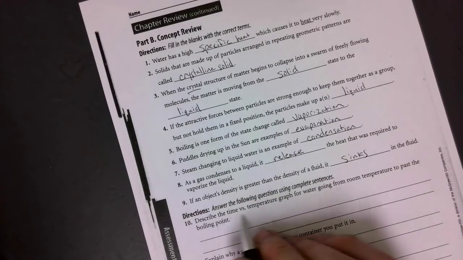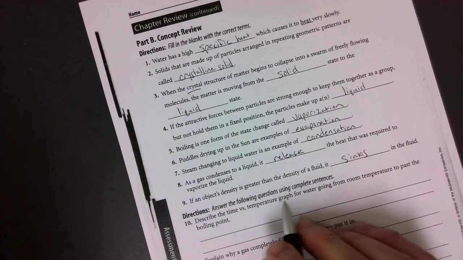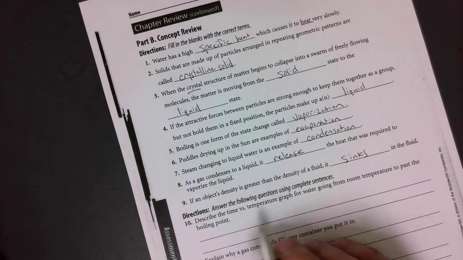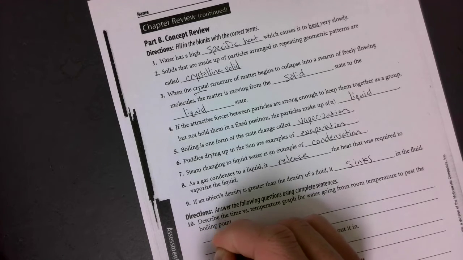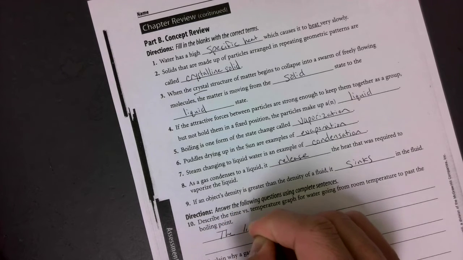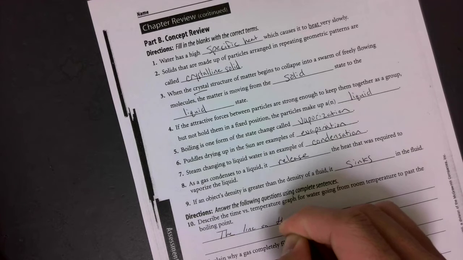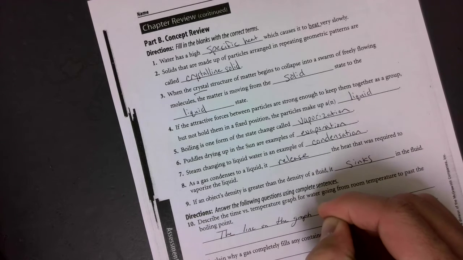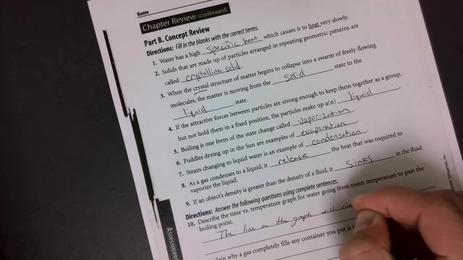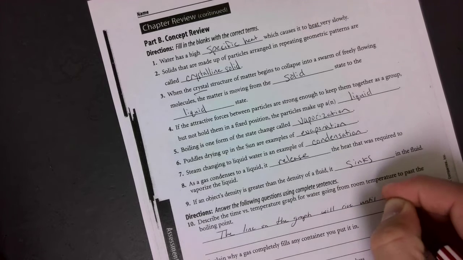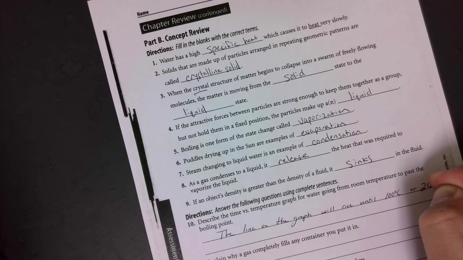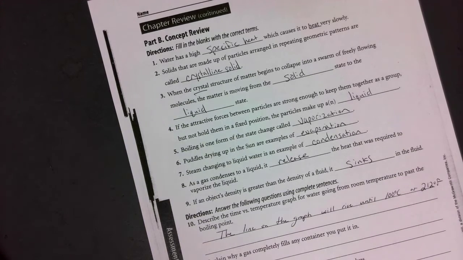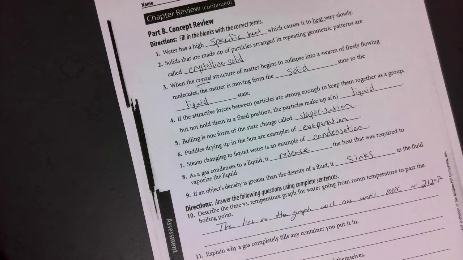So let's start with our description here. Describe the time versus temperature graph for water going from room temperature to past the boiling point. The line on the graph will rise until 100 degrees Celsius or 212 degrees Fahrenheit.